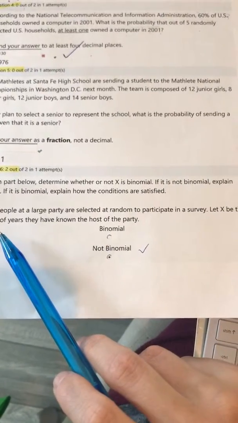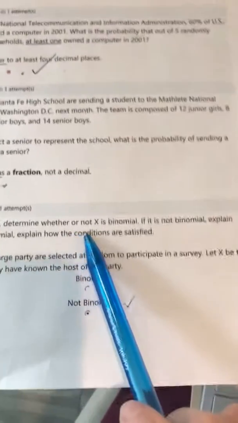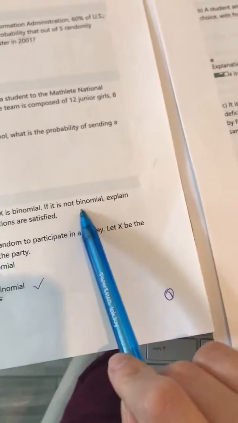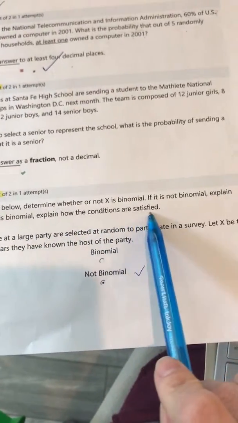So moving on to question 7. For each part below, determine whether or not X is binomial. If it is not binomial, explain why not. If it is binomial, explain how the conditions are satisfied. So we got A correct and B.